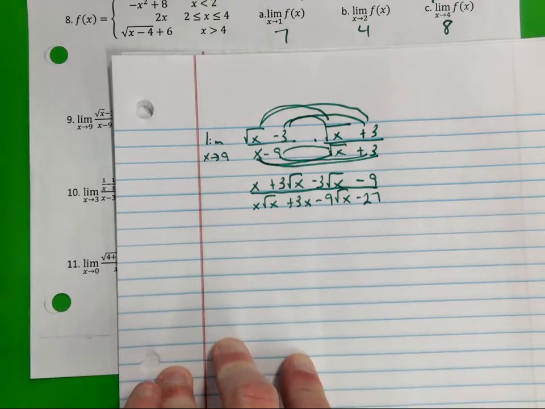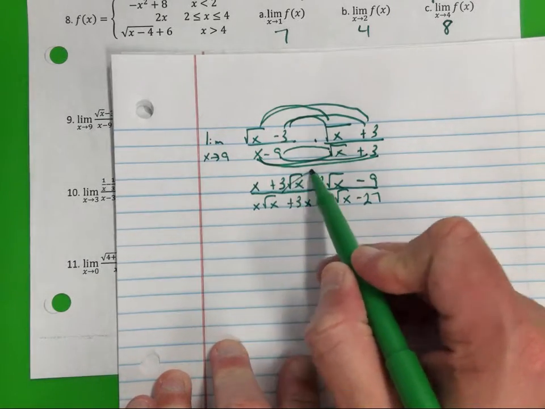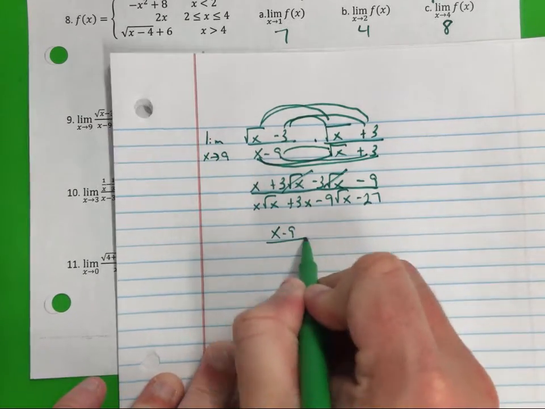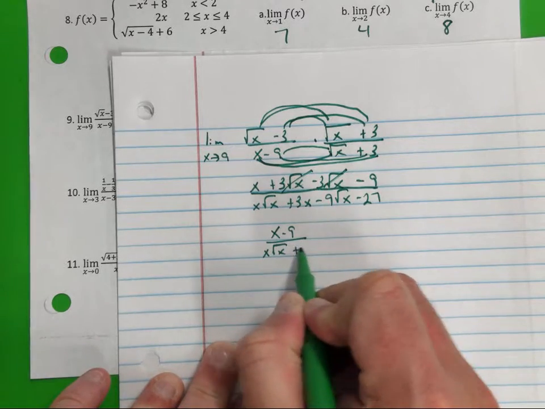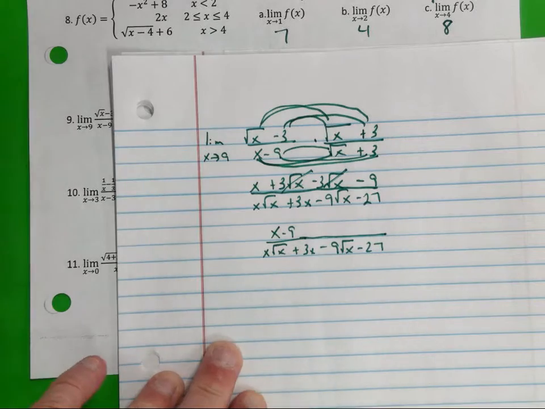Are there any questions on that part? Can I cancel these two terms out? Yep, those are like terms. So I'm left with x minus 9 and all this stuff on the bottom. Well, guys, let's take a moment.